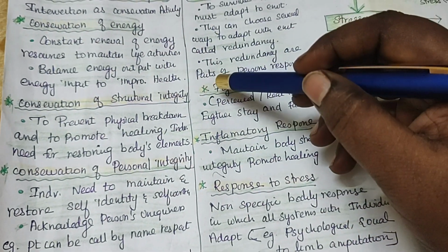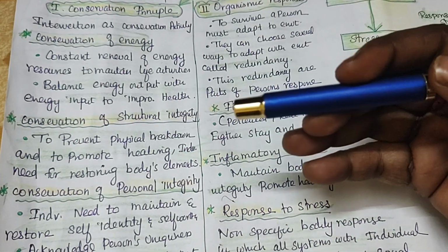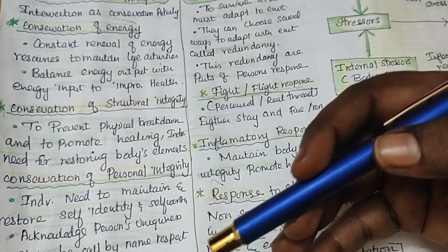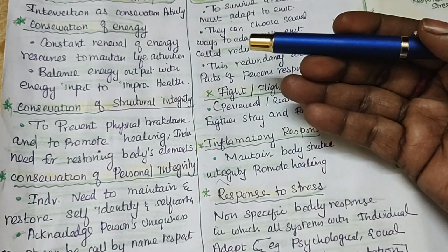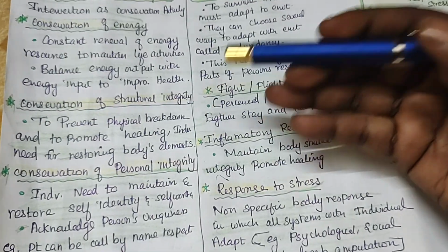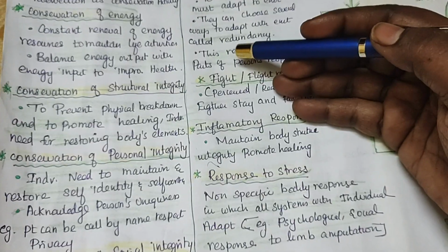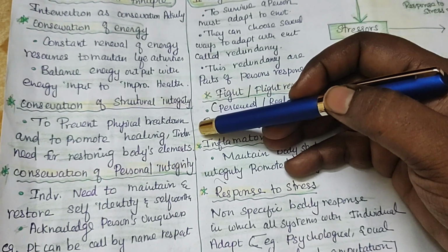Conservation of energy is the constant renewal of energy. For example, whatever input we take, there should be output. There should be a balance between energy input and energy output, which is very essential especially to improve our health. Then conservation of structural integrity. What is structural integrity?